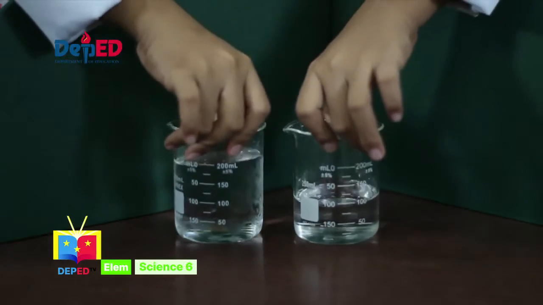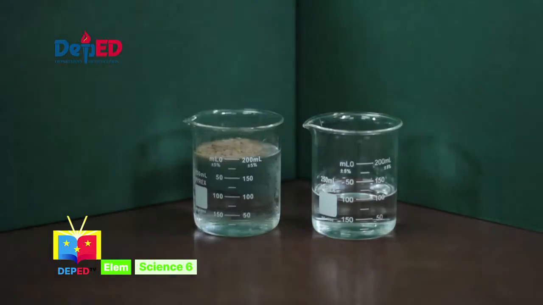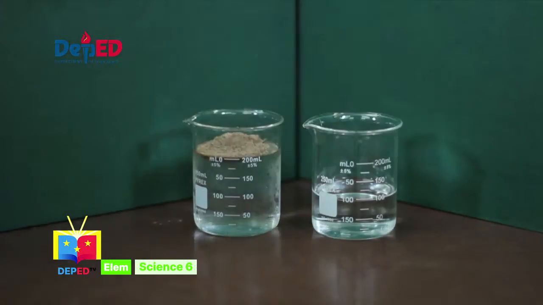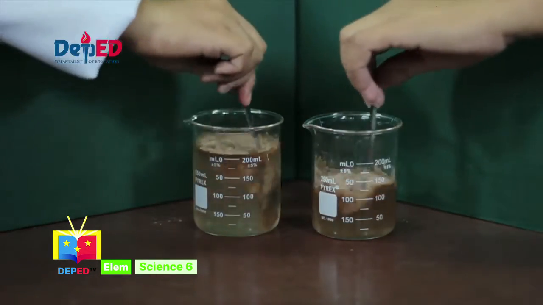We will be using 200 ml and 100 ml water and powdered chocolate. First, let's put 3 teaspoons of powdered chocolate on these containers. Then, let's stir it for 1 minute.